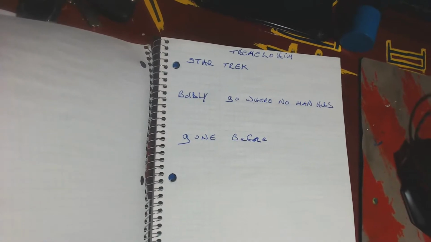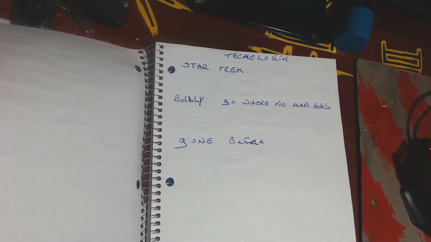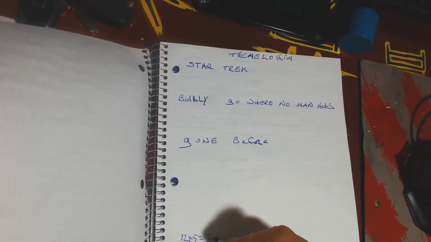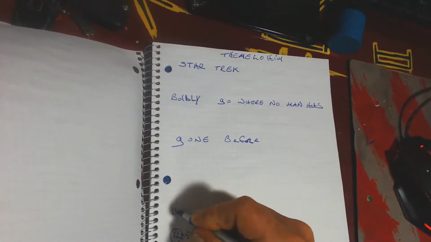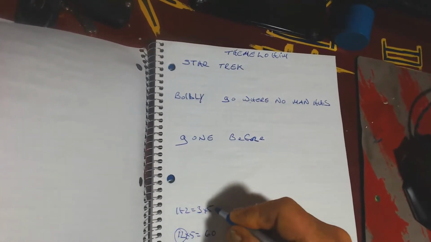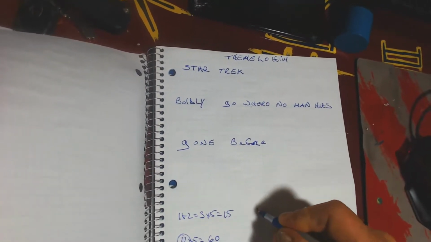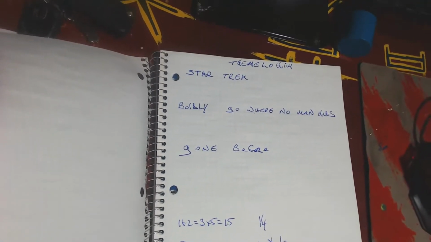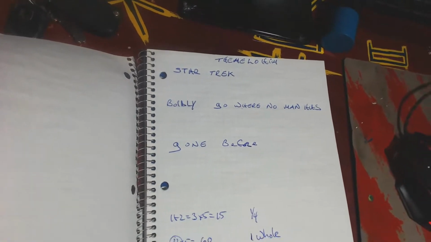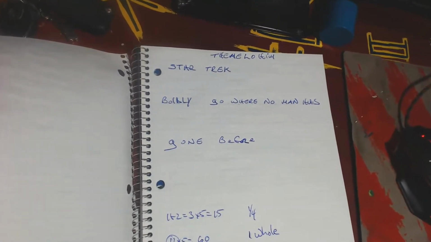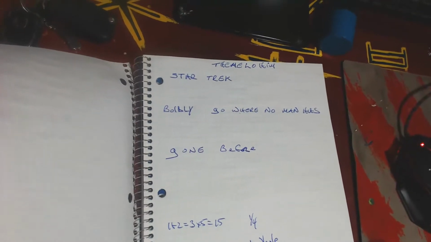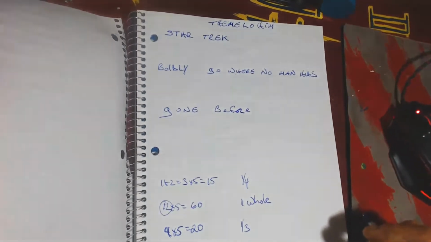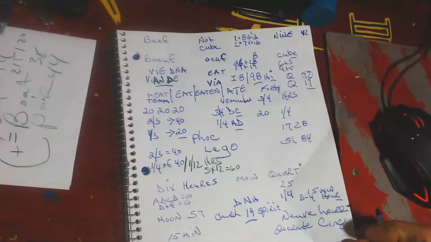9 times 5 equals 45. 12 times 5 equals 60. 1 and 2 equals 3 times 5 equals 15. So this is 1/4 hour of 1 whole of 1/3 of 3/4. So these are part of the equations that go along with time for our obligations. I'm thinking time. Where else did I have that?